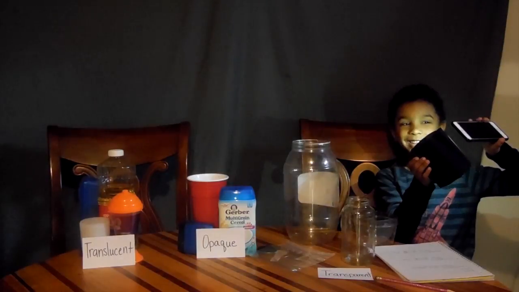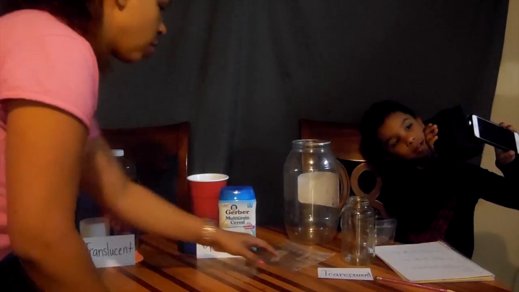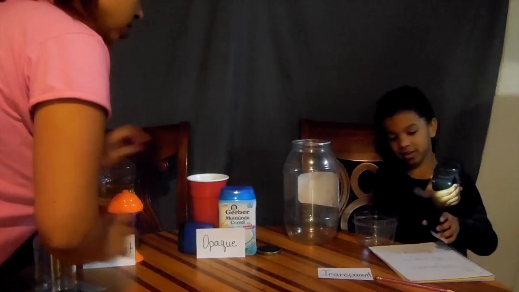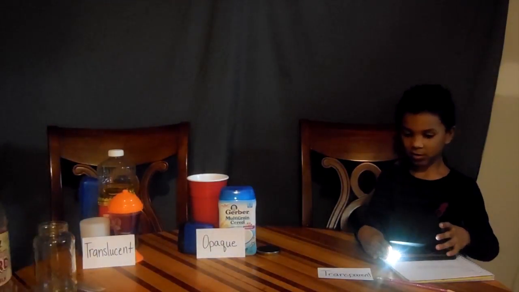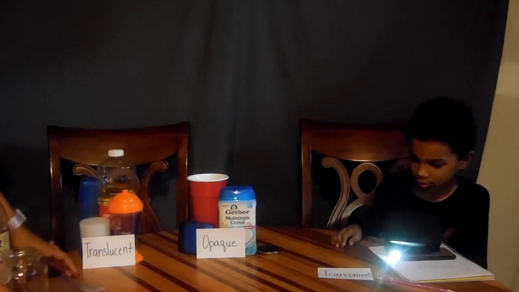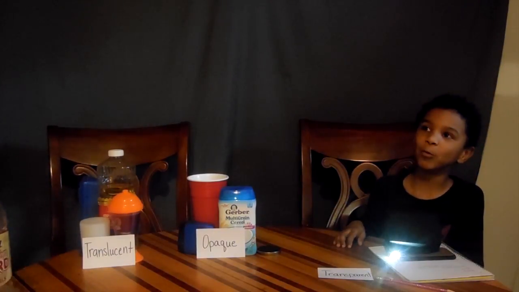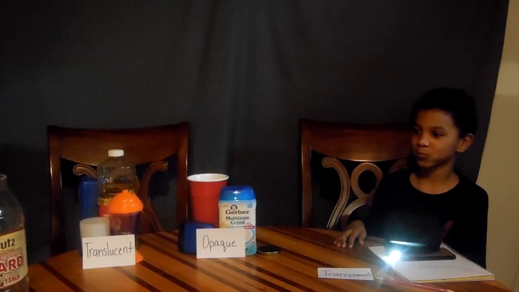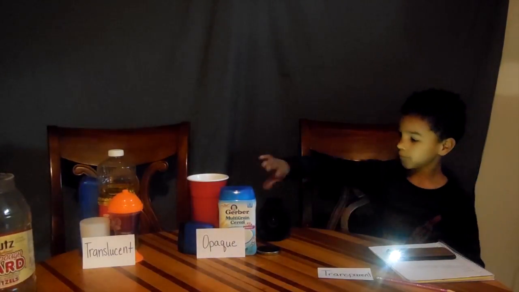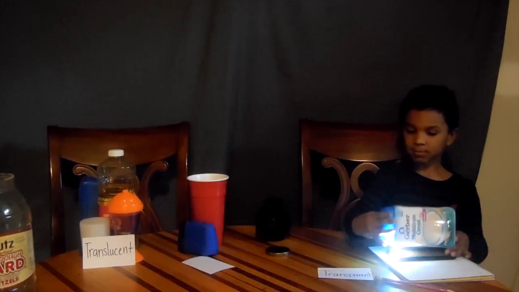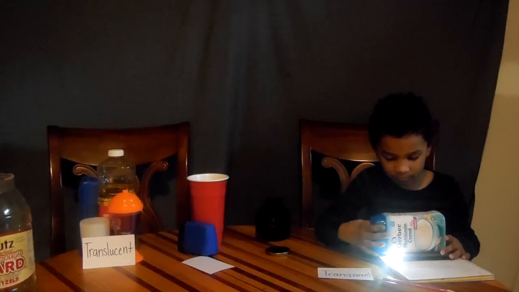Okay, so now he's moving on to opaque. Oh, snap, that's not even good. So I'm going to move all these items out of his way so he can study the opaque items next. And nothing goes through. That's right. You cannot see any light through that. So opaque means that nothing can go through it. So he's studying the opaque objects.